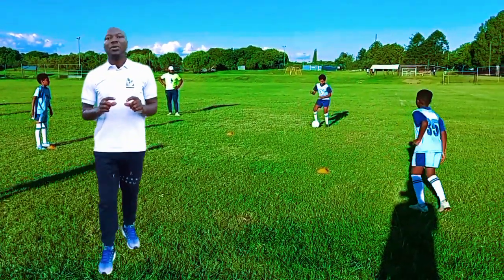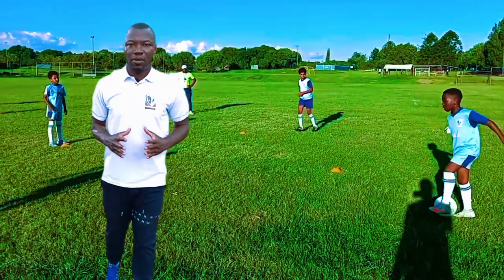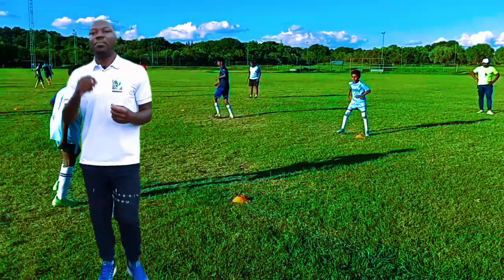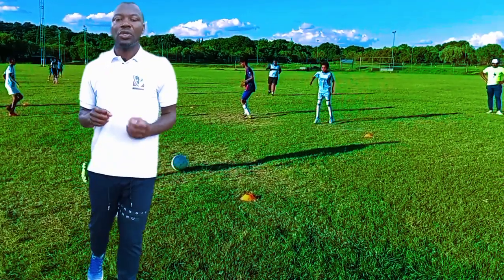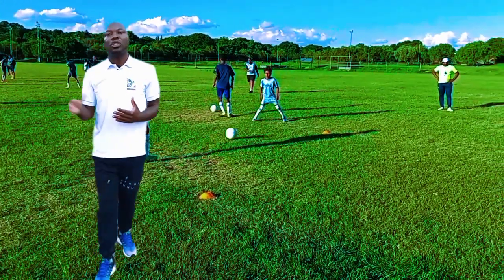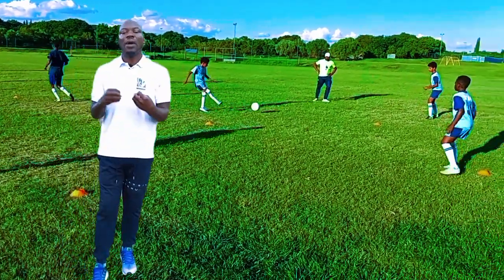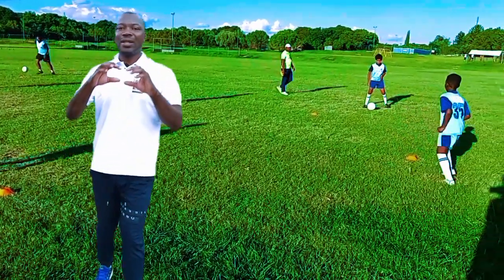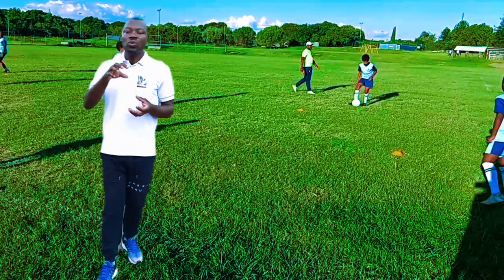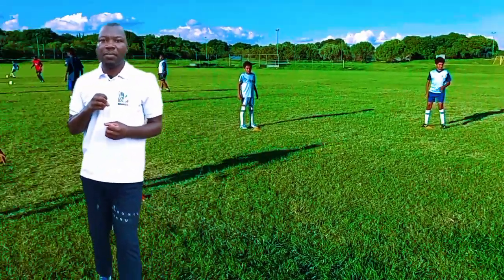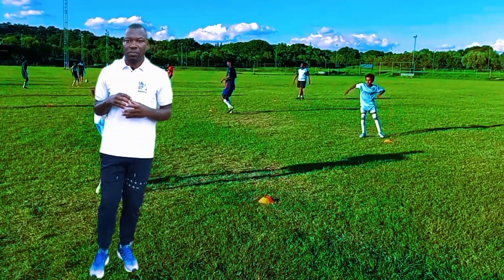Emphasis today will be on passing the ball. But before all, let me define what passing is. Passing is the ability to distribute, to share the ball with your teammate or any partner. When we talk about passing, I'm going to go to the most used part of the body during a football game, which we all know is the foot.